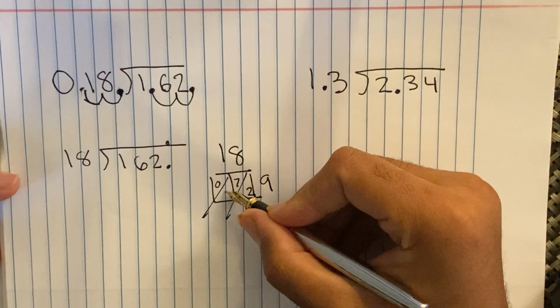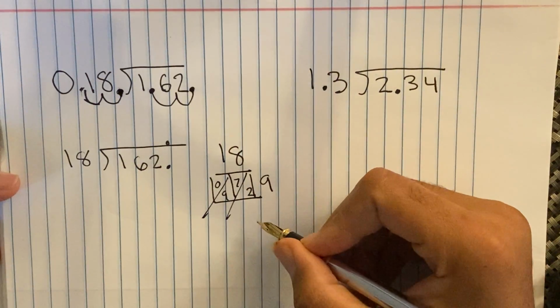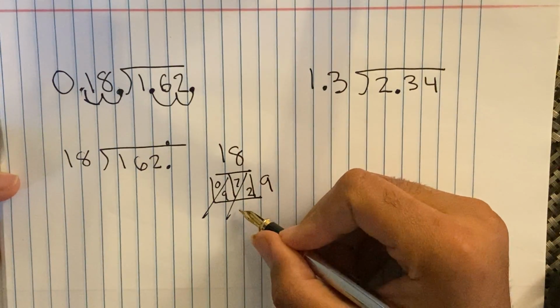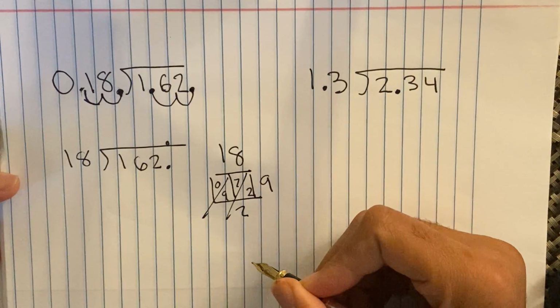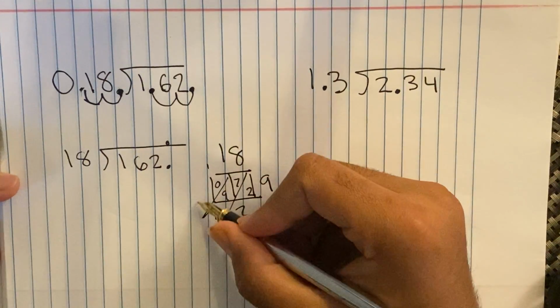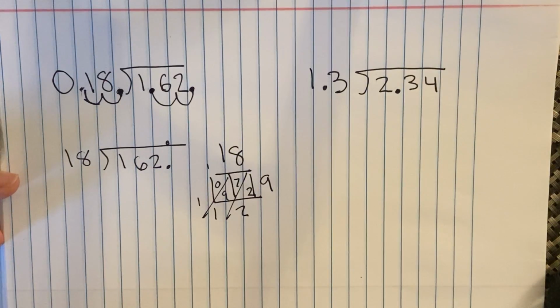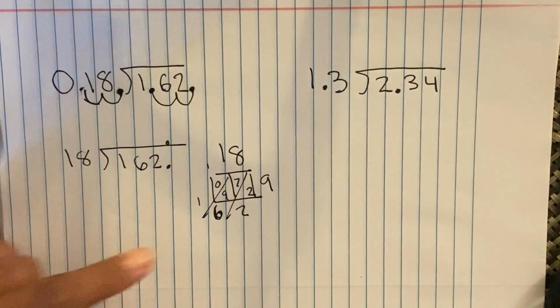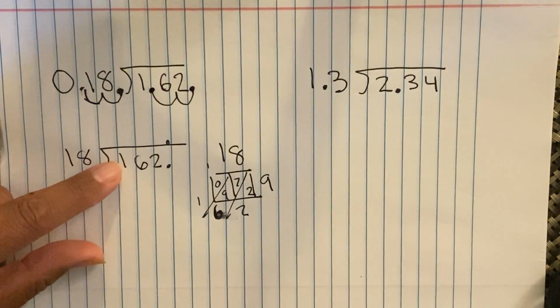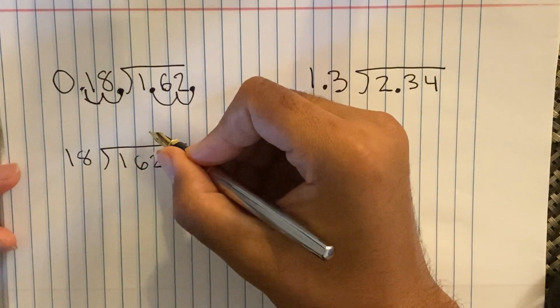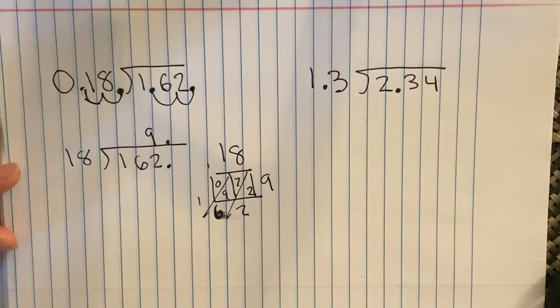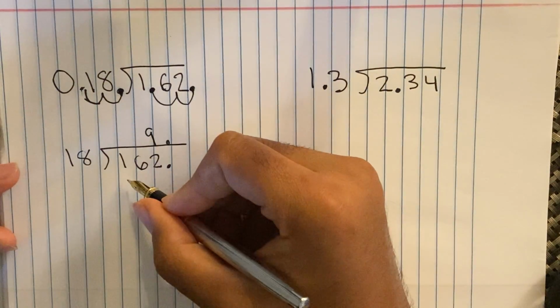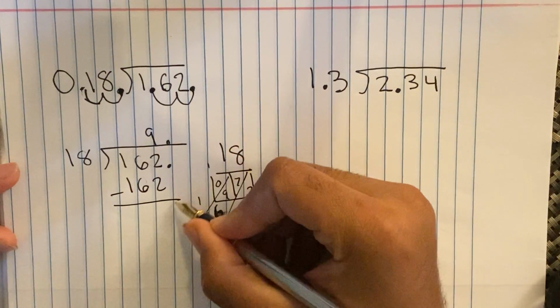72, 0, 9. Okay, my guys already know how to do this method. 2 right there. And then 11 there. Hold on, 7 plus this, it should be 18. 18, 16. Okay, so 162 is our answer. And look, 162. So it goes into 162 9 times perfectly. 9 times 18, 162, 0.